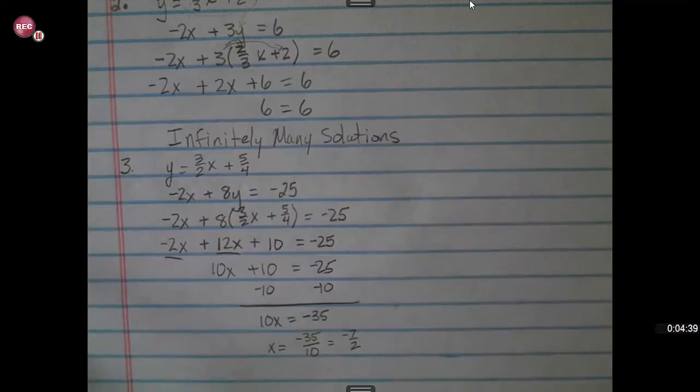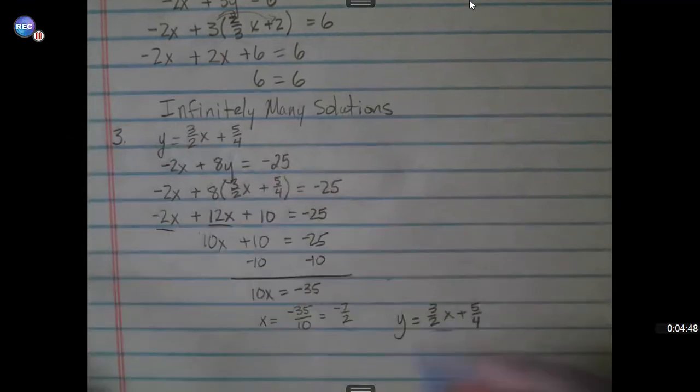So now I'm going to take that negative 7/2 and plug it into this equation. y equals 3/2 times negative 7/2 plus 5/4.